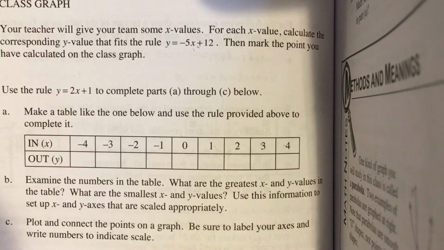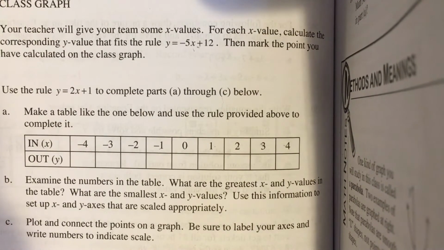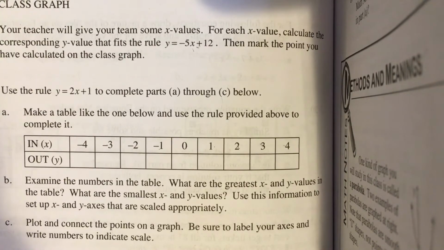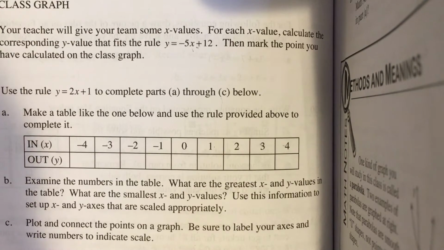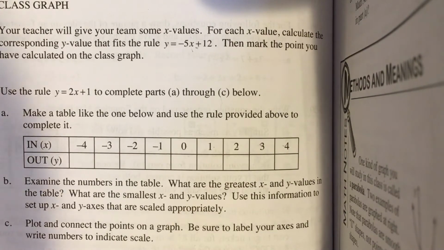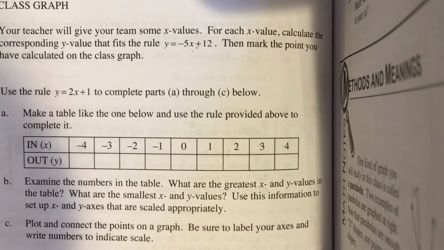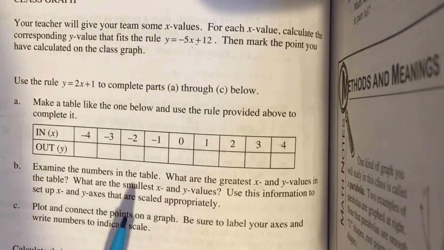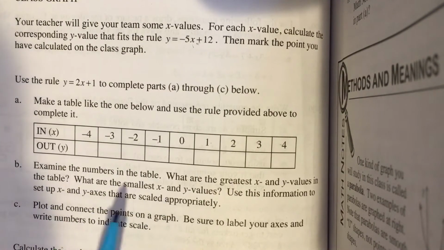So the first thing for part A, we're going to make a table, and then we're going to fill in the table. Okay, and then for part B, they want us to look at the table to determine what are the greatest x and y values and what are the smallest x and y values. We need to know that so that we can make our graph. It says use this information to set up x and y axes that are scaled appropriately.